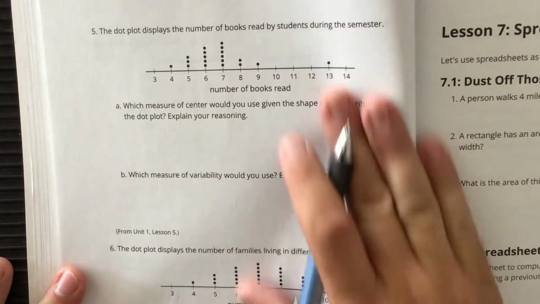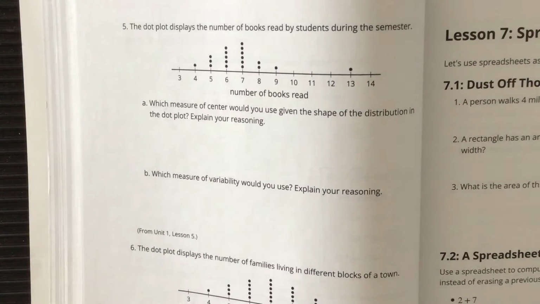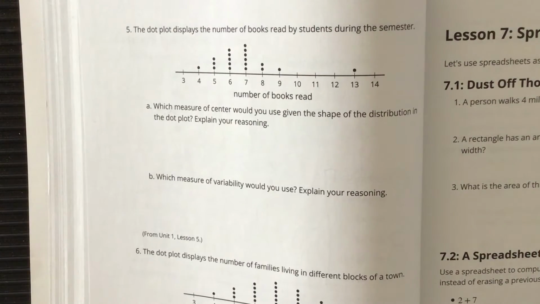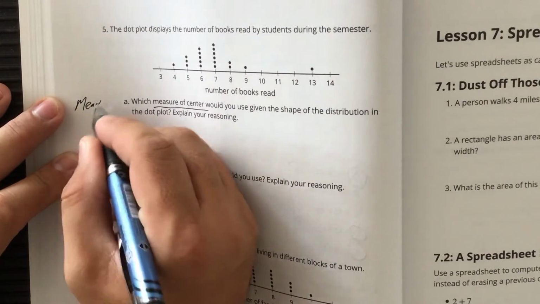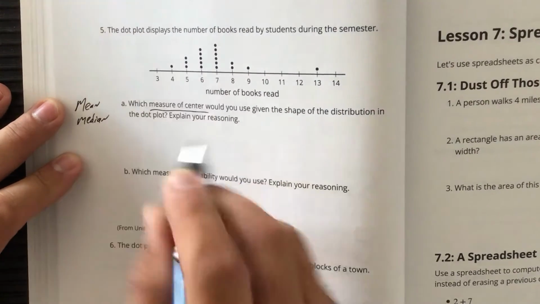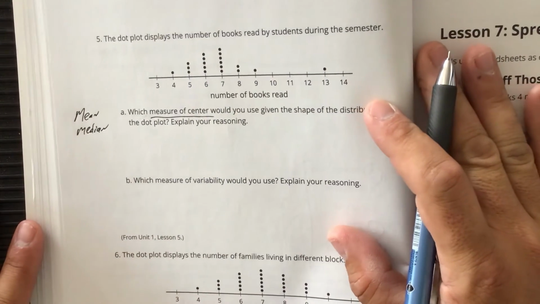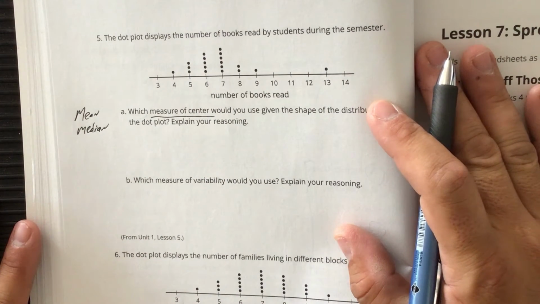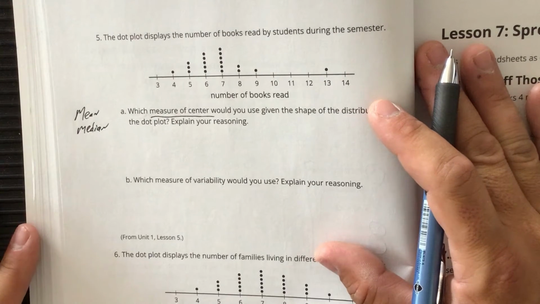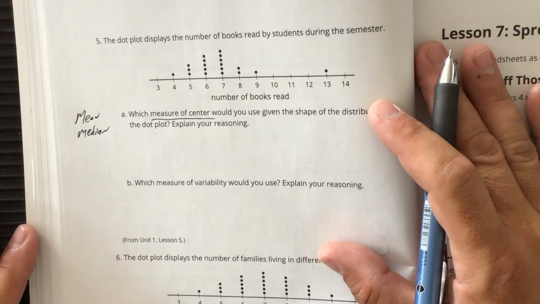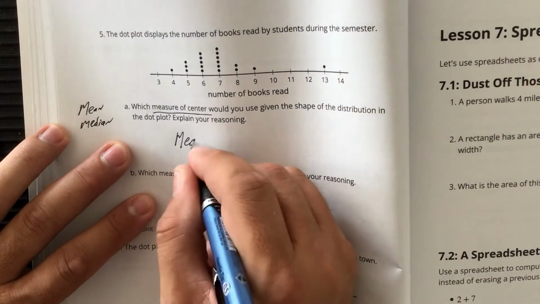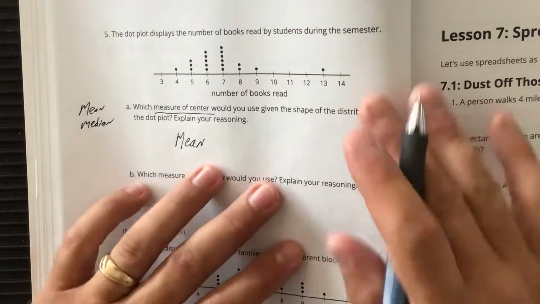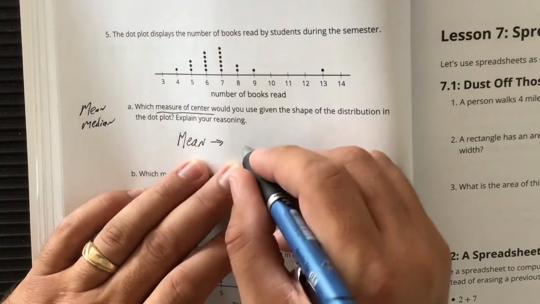Question 5. You will see one similar to this on the quiz. Measures of center. Measures of center means mean or median. So which one would you use on this dot plot? Again, it's your opinion. It's fairly symmetrical, so I think the average would be a good indication. It does say explain.